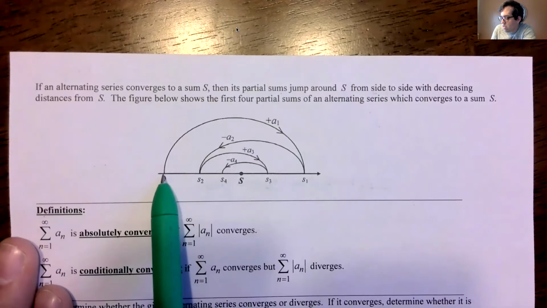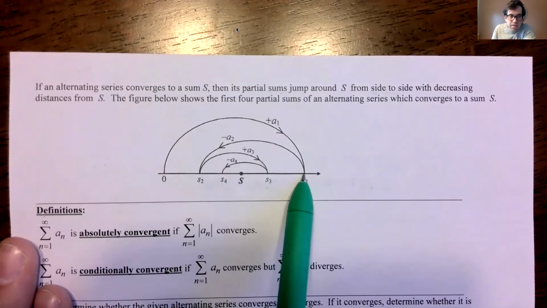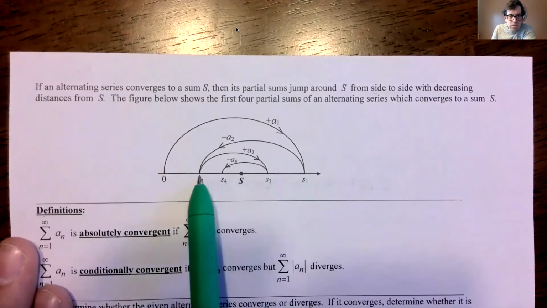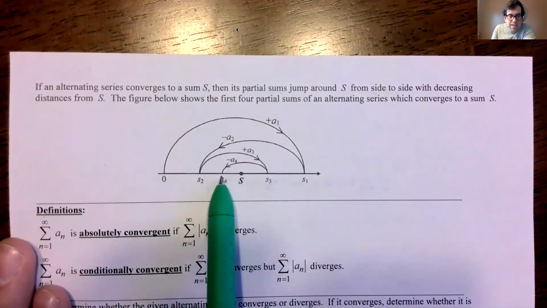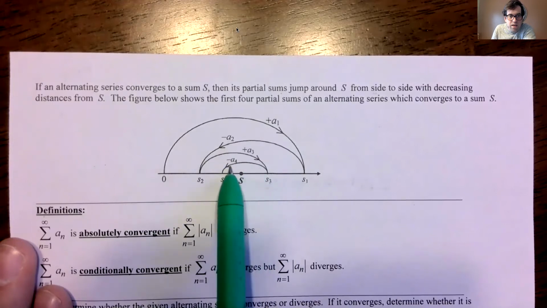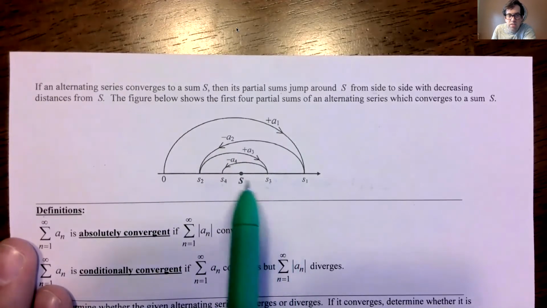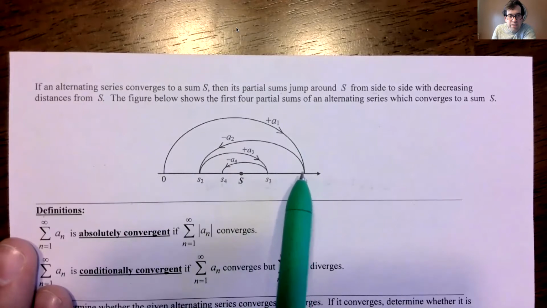So if we start at 0, let's assume a sub 1 is positive, we end up somewhere over here. Then we subtract a sub 2, we add a sub 3, we subtract a sub 4, and the idea is that we know that each of these terms, a sub 1, a sub 2, a sub 3, a sub 4, is decreasing in magnitude. So none of these terms are ever as big as a previous term.